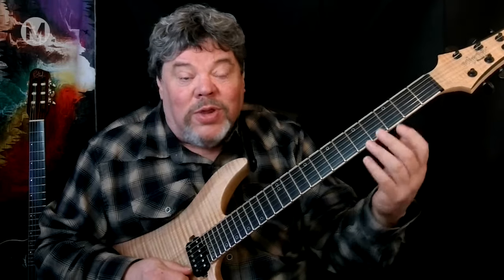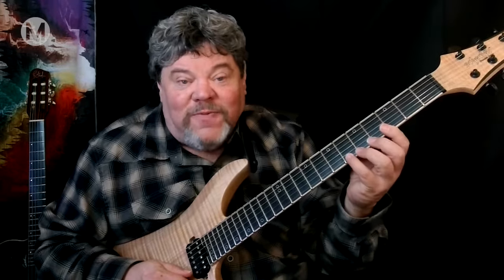Works perfectly. I'm going to take it up the neck and show you we're going to go from G major to G minor, or let's call it G major to B flat major / G minor pentatonic. So here we go.